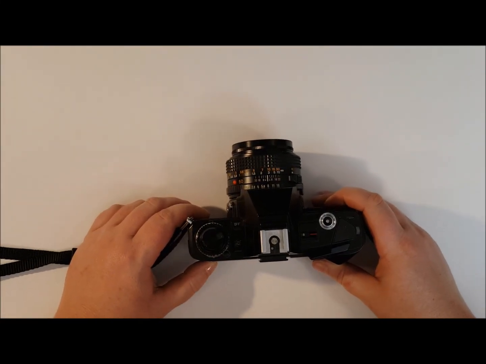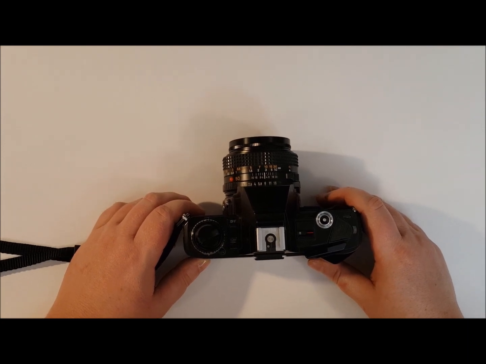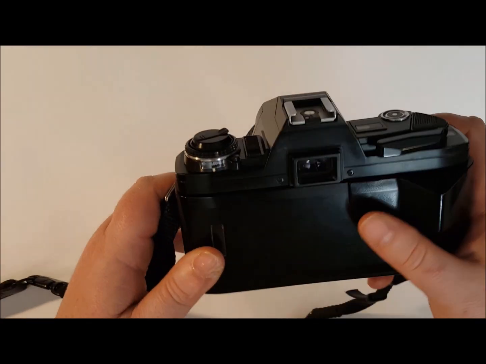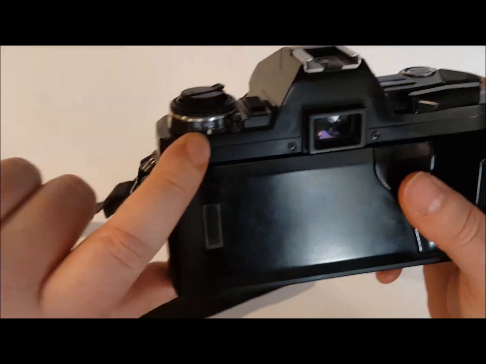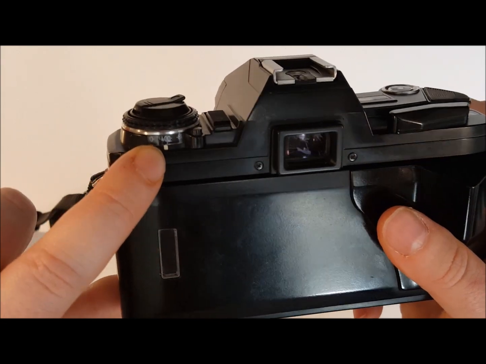All right, we are going to talk about three main exposure controls: shutter speed, aperture, and film speed. Now, every camera is different. My film speed, you can see back here, is set to 400.